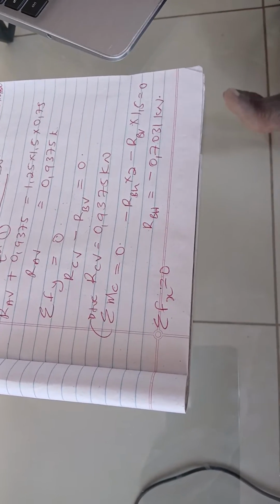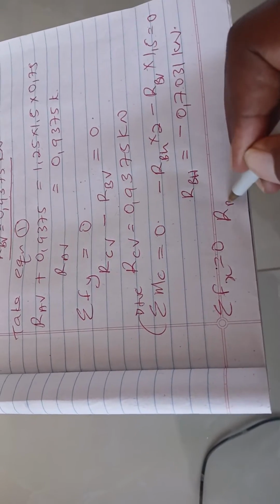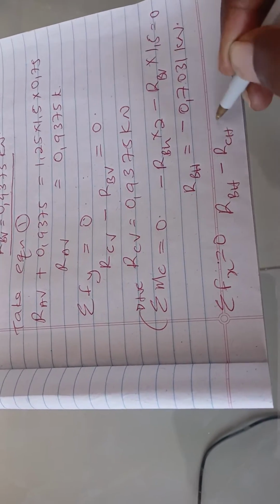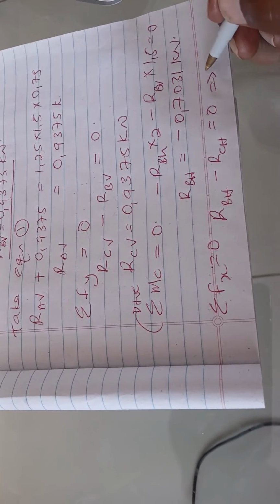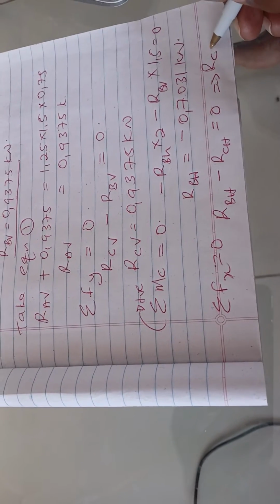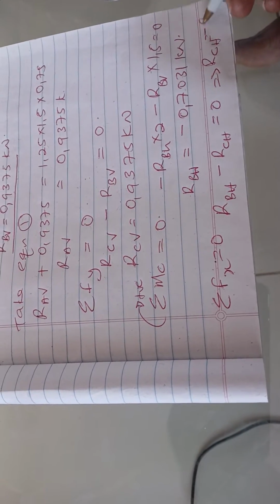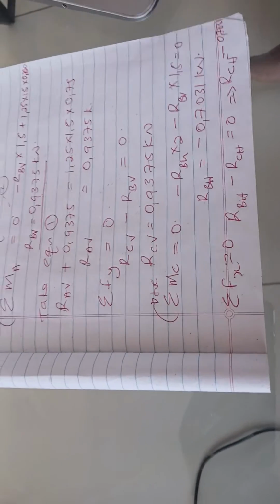Then we take the summation of all the forces in the x direction is equal to 0. If we take that, we can say RBH minus RCH is equal to 0. This will imply that RCH is equal to minus 0.7031 kilonewtons.